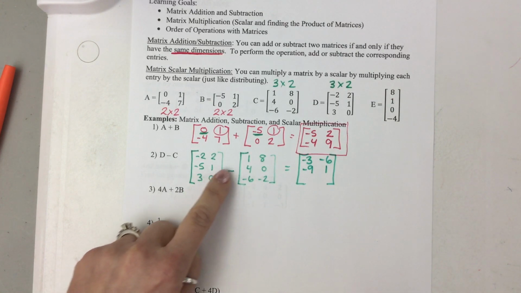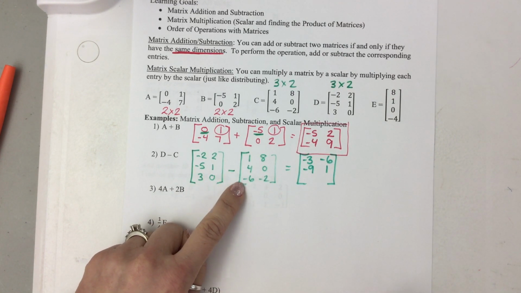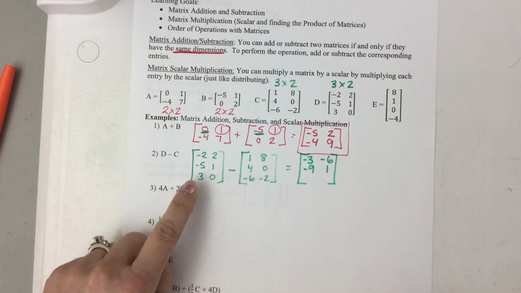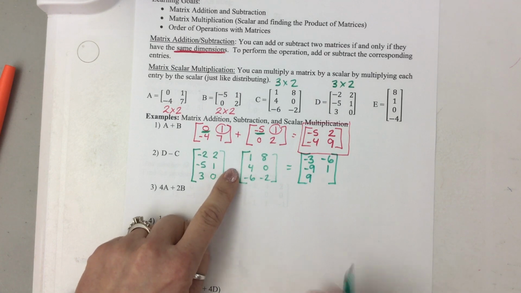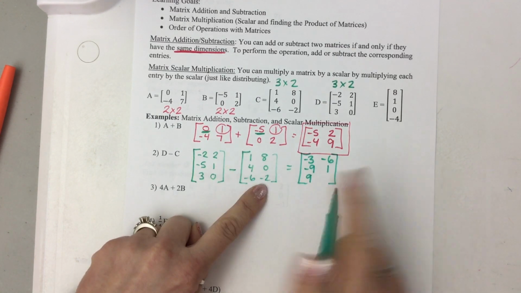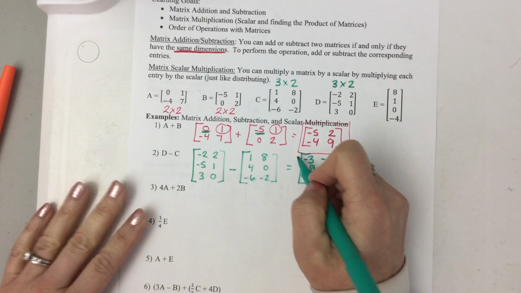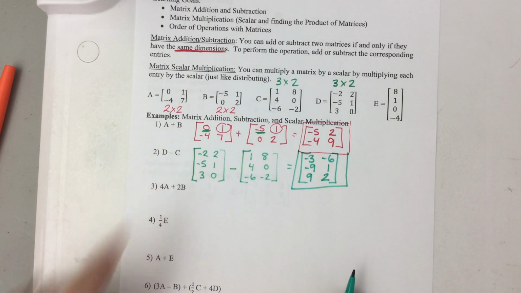Bottom row. 3 minus a negative 6. Remember, anytime you minus a negative, you're actually adding. So this is 3 plus 6, that's a 9. 0 minus a negative. Again, minusing a negative, you add. So 0 plus 2 is 2. So here is the difference of D and C.